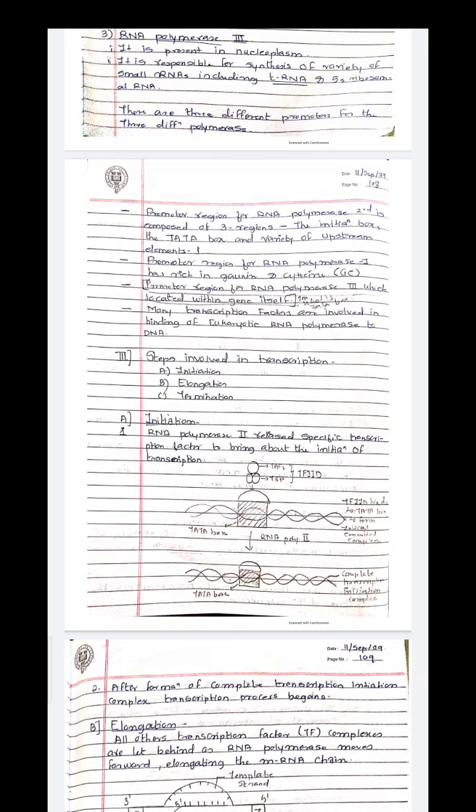तो यहाँ पे जो पहला RNA polymerase second है, that binds with this RNA molecule and they form the TATA box.